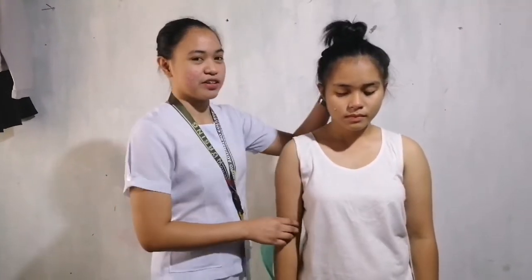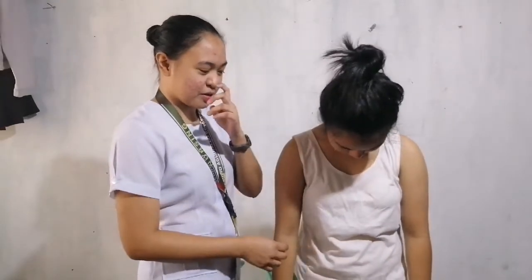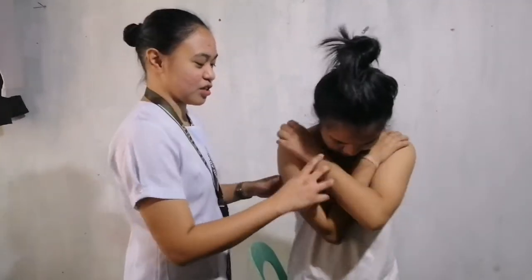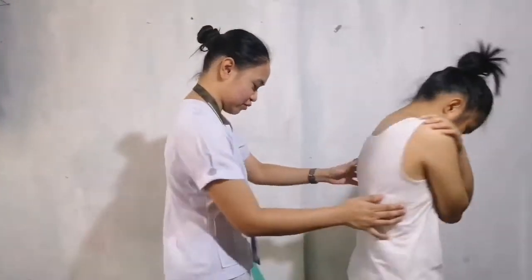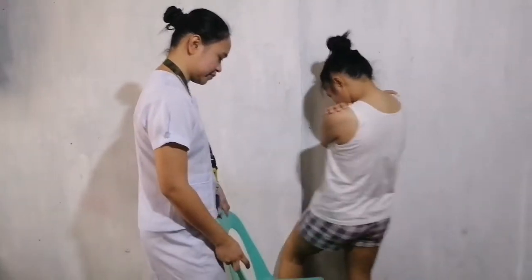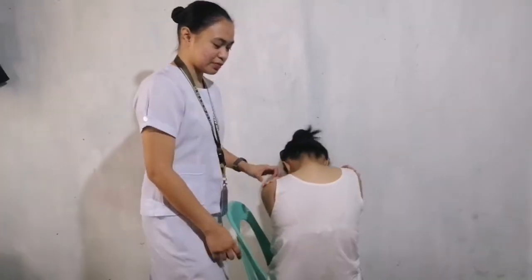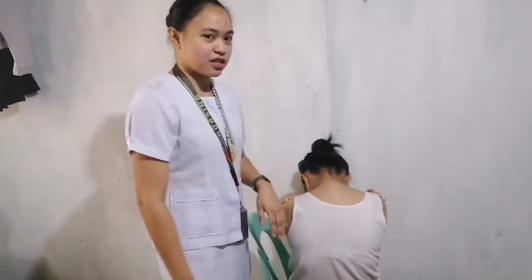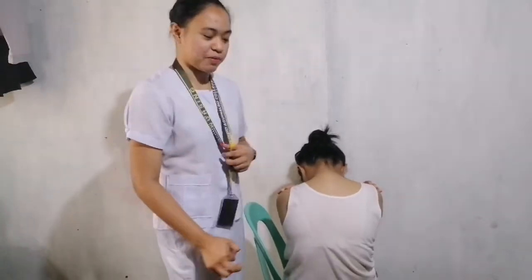Next is to percuss the thorax. This will determine if the underlying lung tissue is filled with air, liquid, or solid materials. You just have to ask the patient to bend her head and fold the arms across the chest. In percussing the thorax, we have to start at the apex of the lungs.